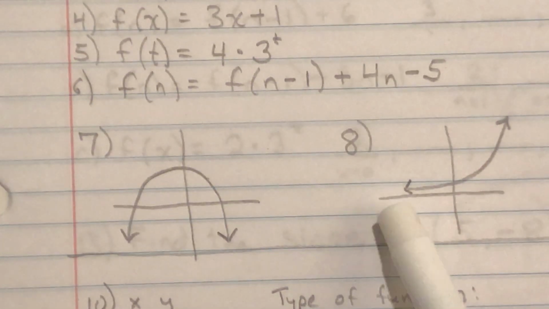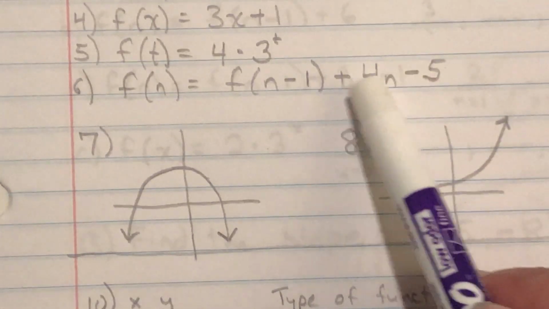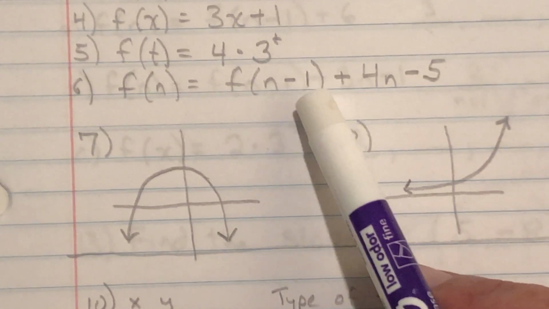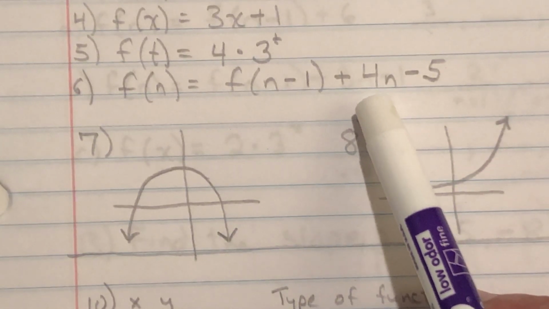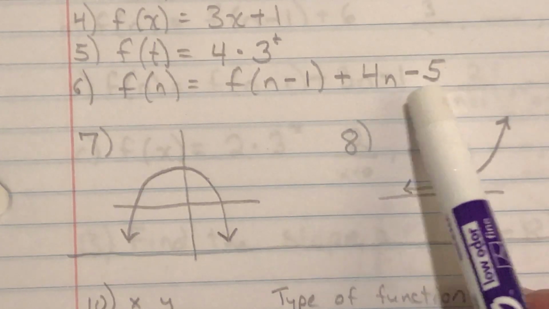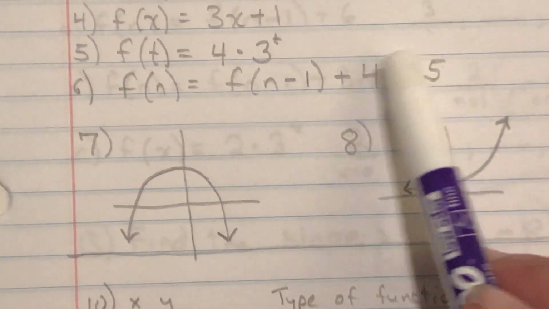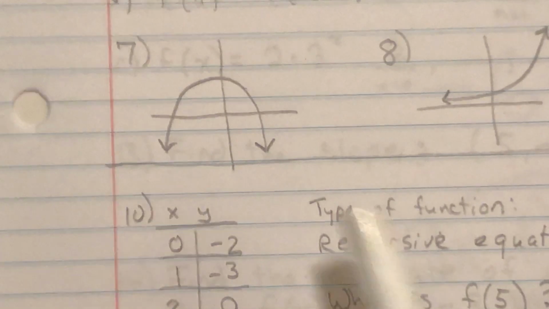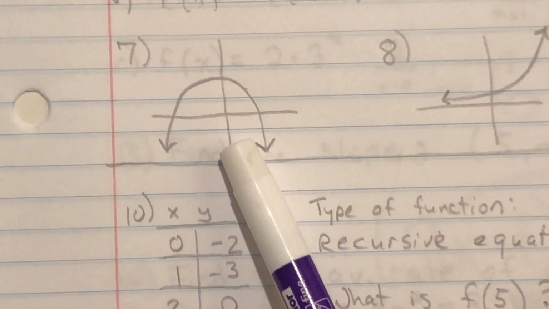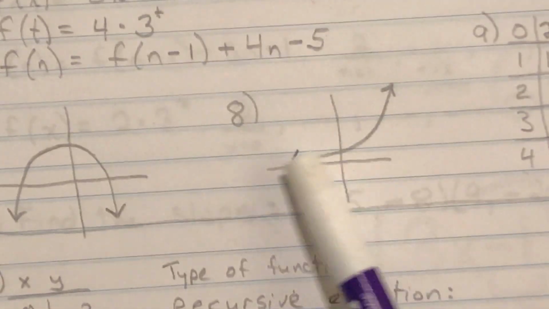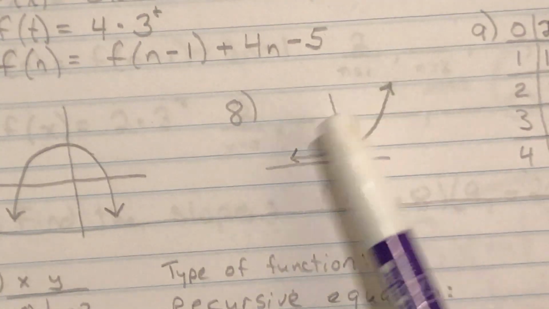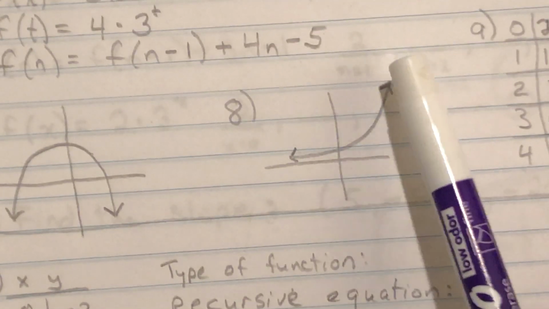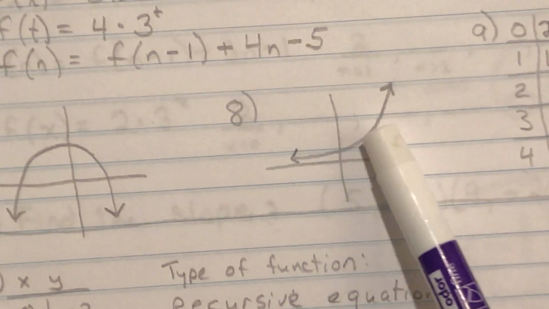Number 5, we should recognize this ending of a recursive as making this into a quadratic. So if you have a quadratic and then a rate of change with an n after it, and then maybe some other number, then you have a quadratic in your recursive. So number 7, the shape here is a parabola, so that's quadratic. Number 8, this shape is exponential. It's an always increasing curve that starts to get steeper and steeper as it increases.